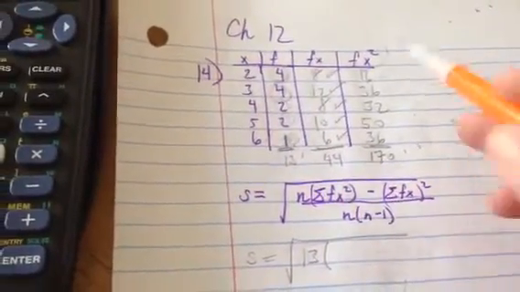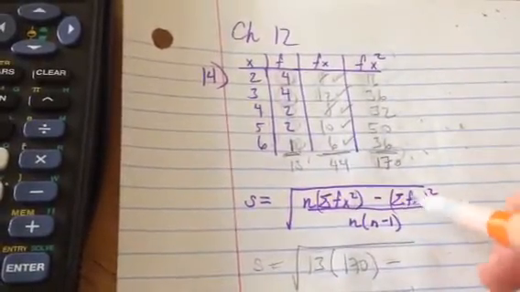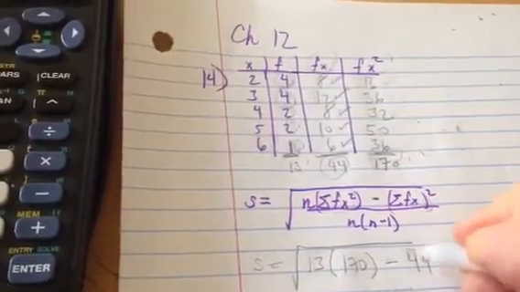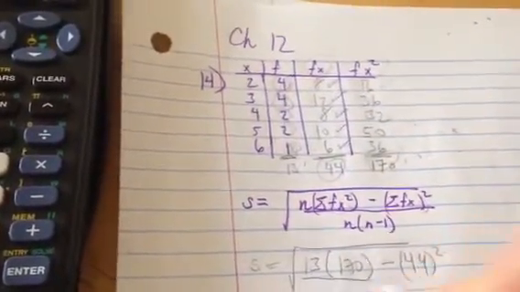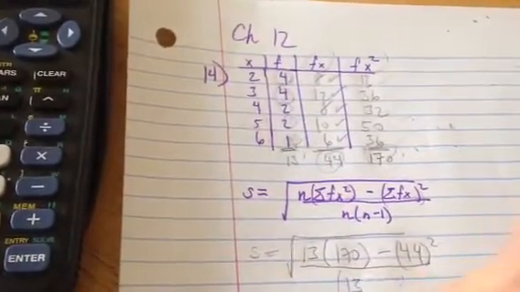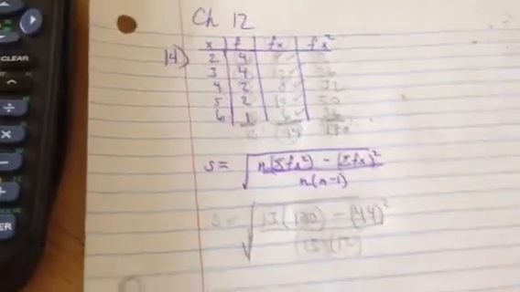The sum of f of x squared was this number here, that 170. And then we're minusing the sum of f of x, so that 44, and then squaring it. And we're putting that all over, remember n was 13, and then 13 minus 1 is 12. That's all underneath the square root.